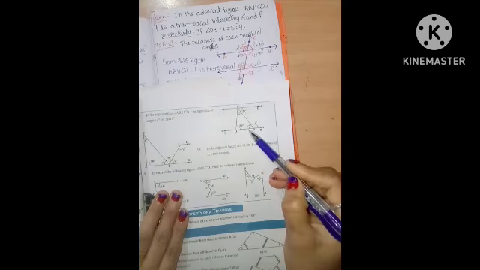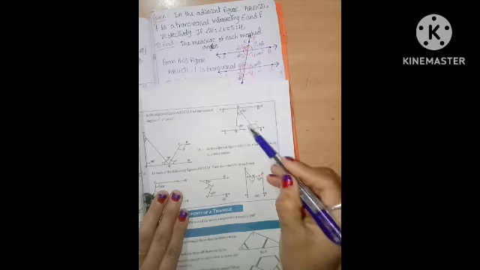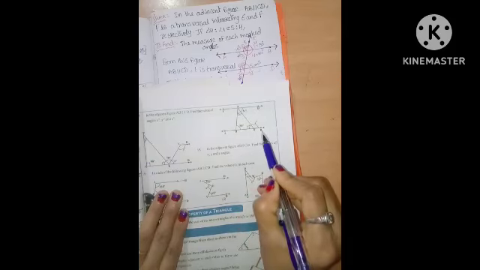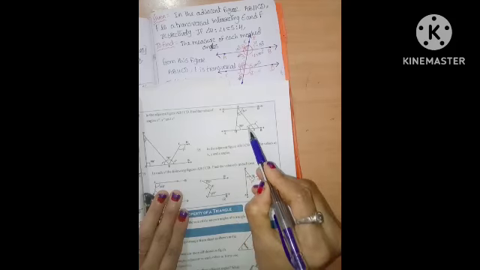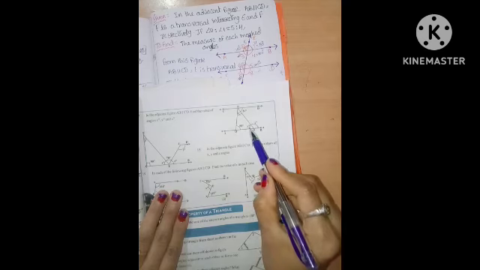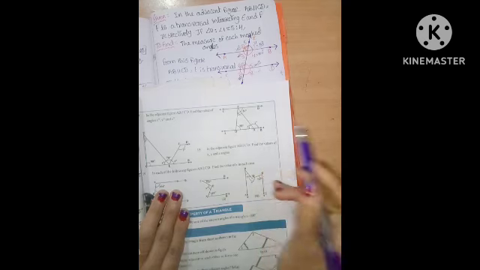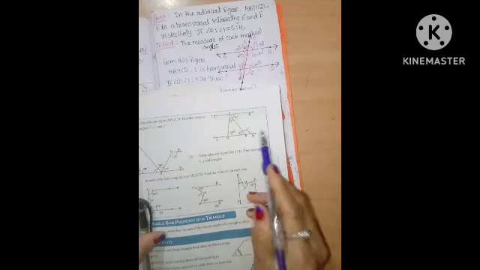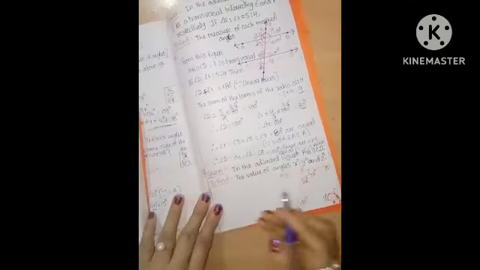Next, observe these two: 3x degrees and y degrees. These two are alternate interior angles, and alternate interior angles are equal, with PR as the transversal. AB is a straight line, so these two angles, y degrees and z degrees, are a linear pair on a straight line. The sum of these two is 180 degrees. So we have to calculate the angles one by one.